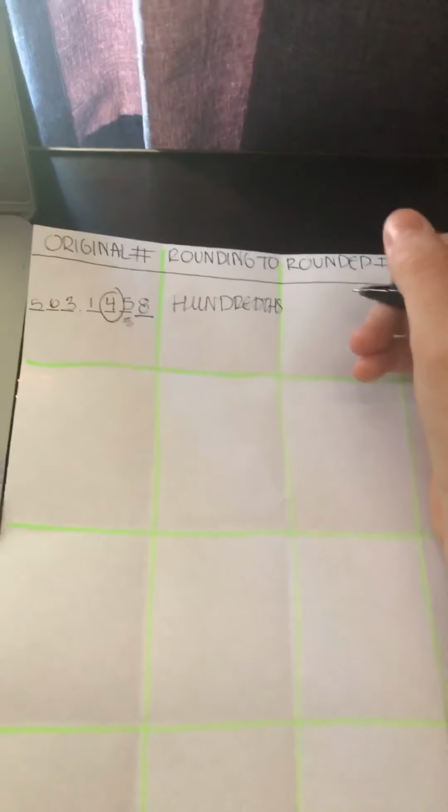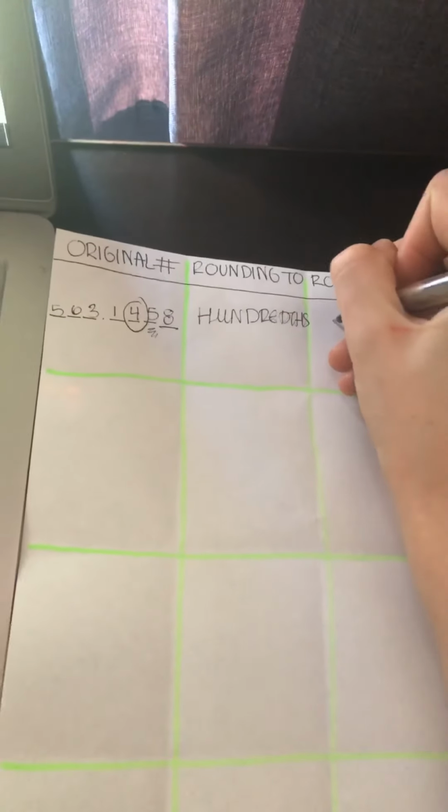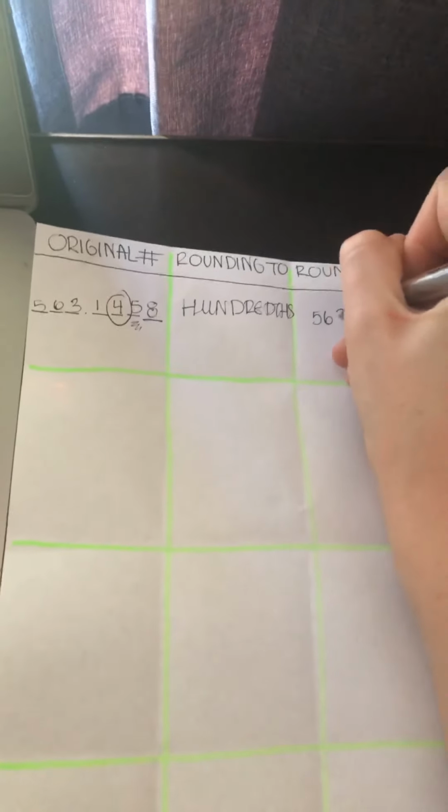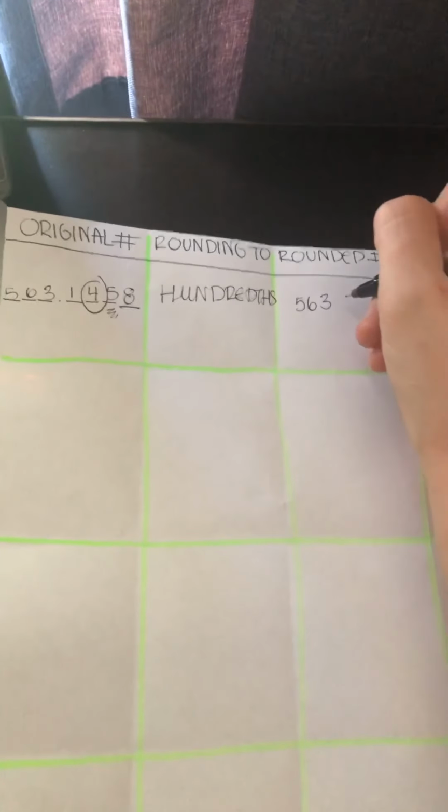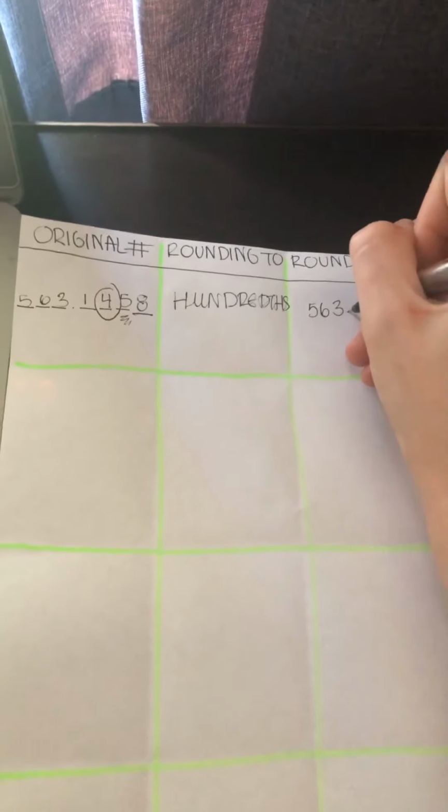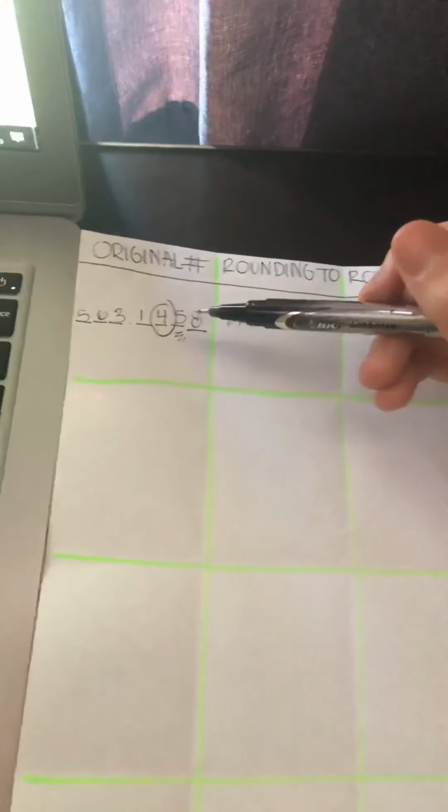So then right here, you would start writing your answer. Remember, all digits in front just stay the same. So the 563.1 is still the same. The 4 is what you're rounding to, so that's going to change.